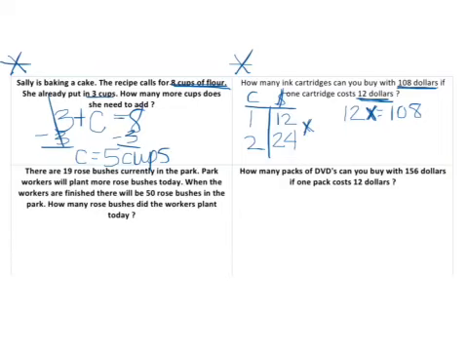Using inverse properties, 12 times X turns into division, and we divide both sides. X, or our unknown, is equal to 9 cartridges. We know that we can buy 9 cartridges with our amount of money. Please try the next 2 examples on your own.